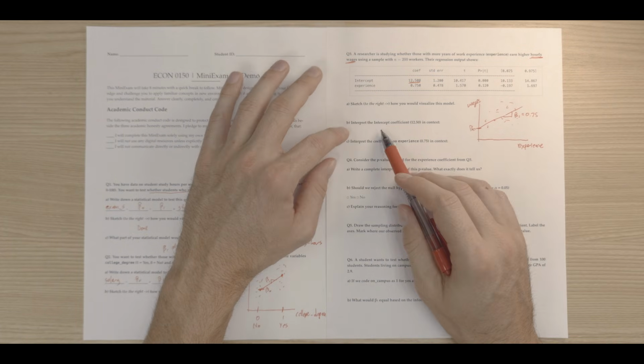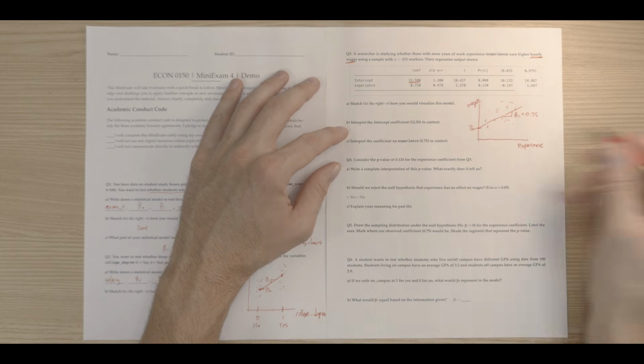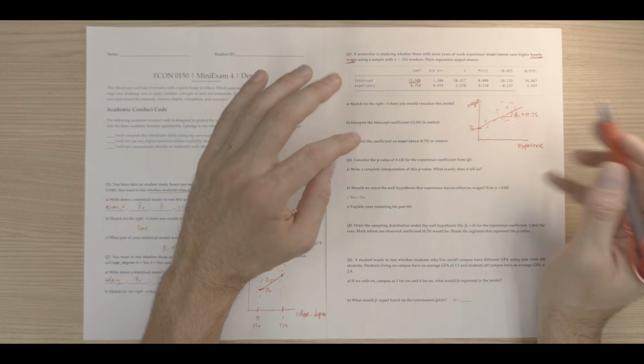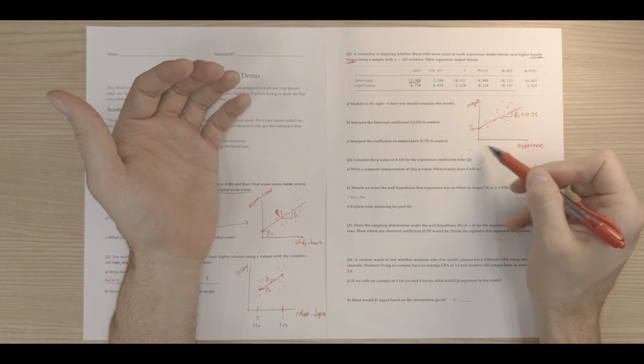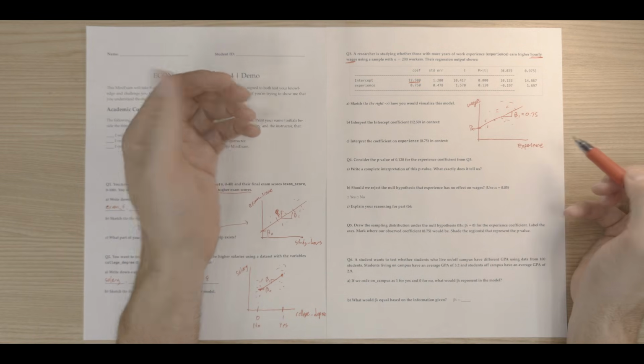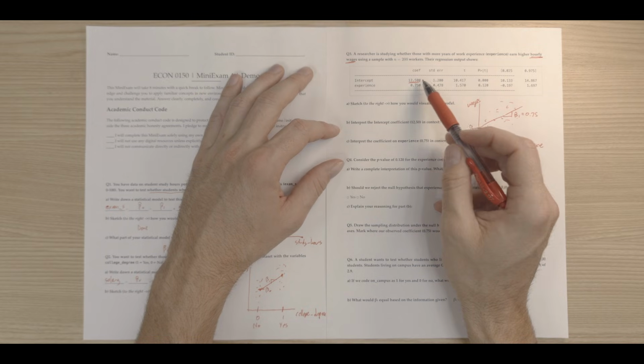And then what we're going to do here is interpret what the intercept term is. So the intercept is always going to be the average at an x value of 0. So in this case, we're saying 0 work experience, the intercept.